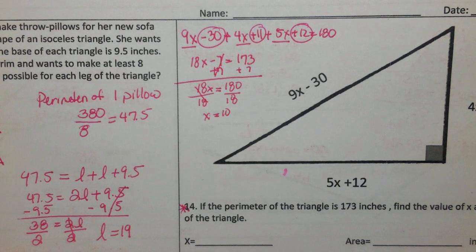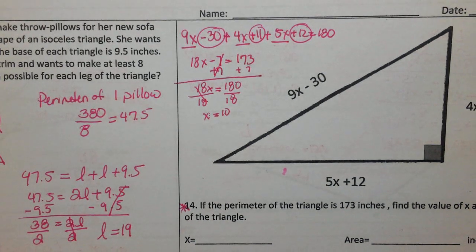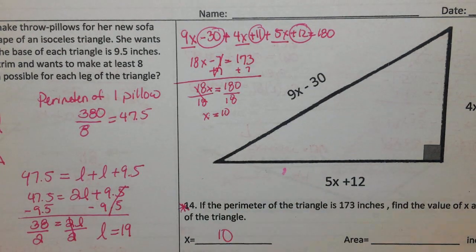Okay, so we have x equals 10. So we solve for x.